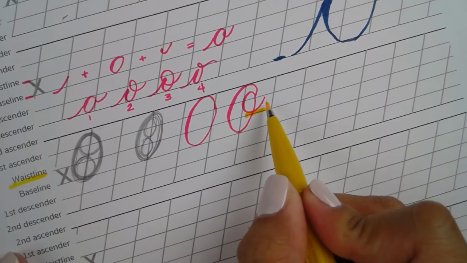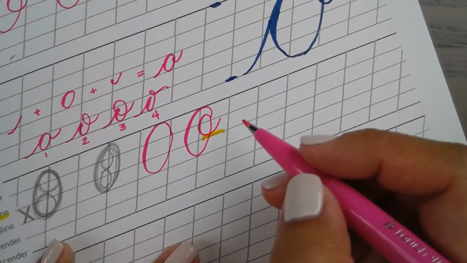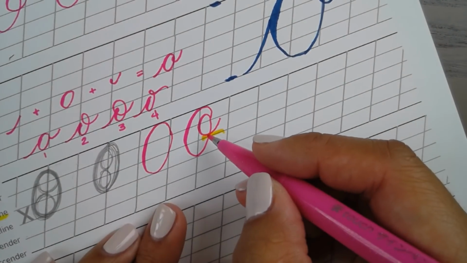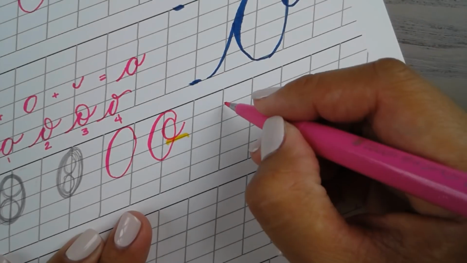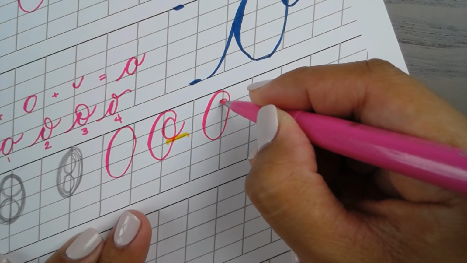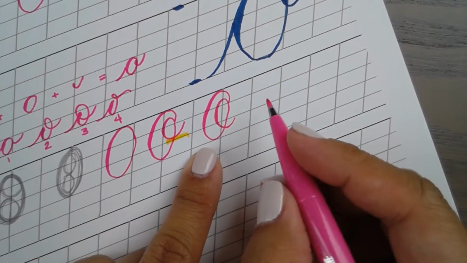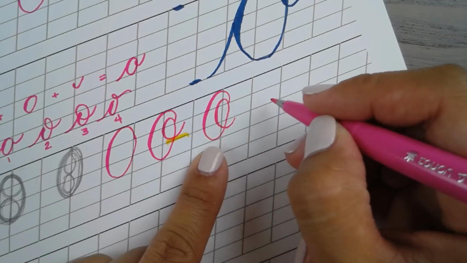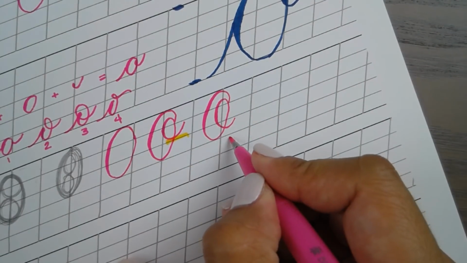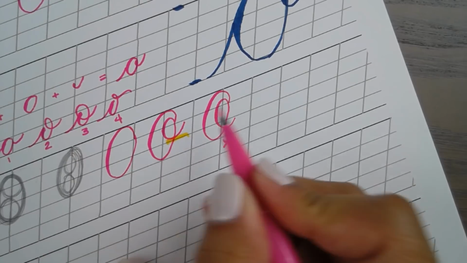What that does is it helps you avoid looking like an A. Okay, if I make this too low, if I exit my loop a little bit too low here, it kind of looks like an A, and if I connect that to another letter, then it may compromise your readability. So keep that exit above the waistline.